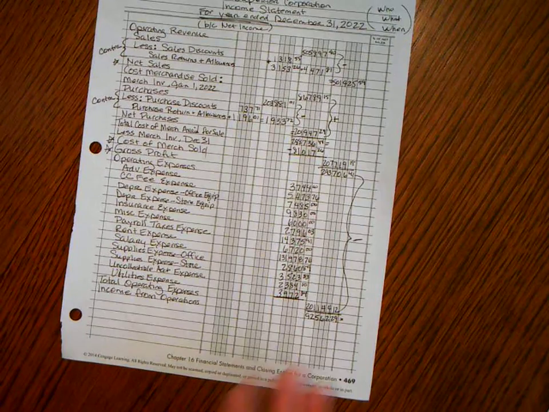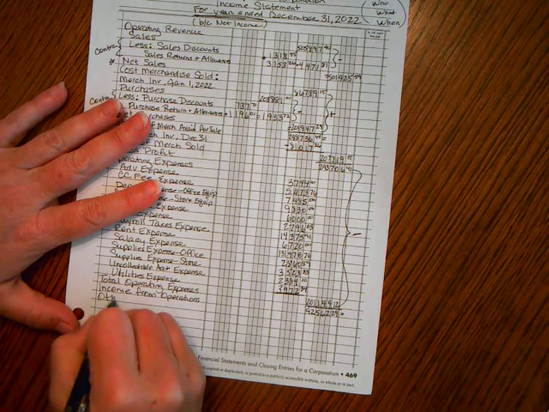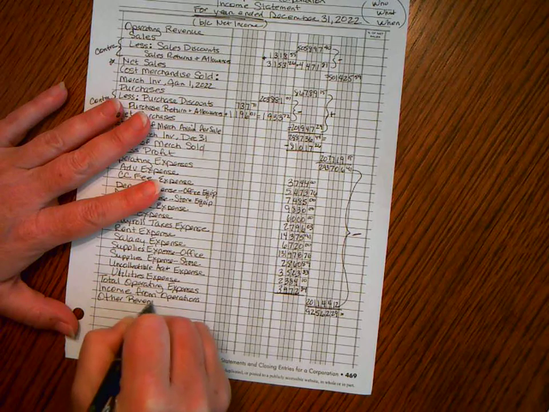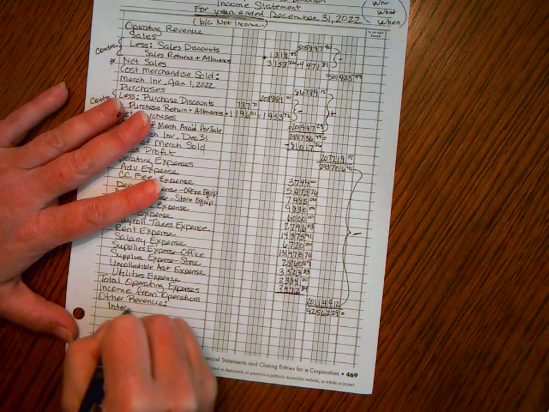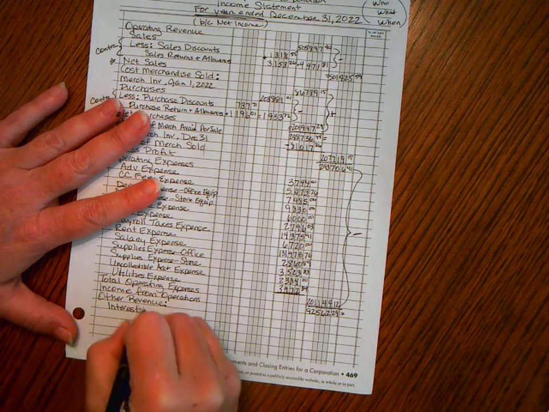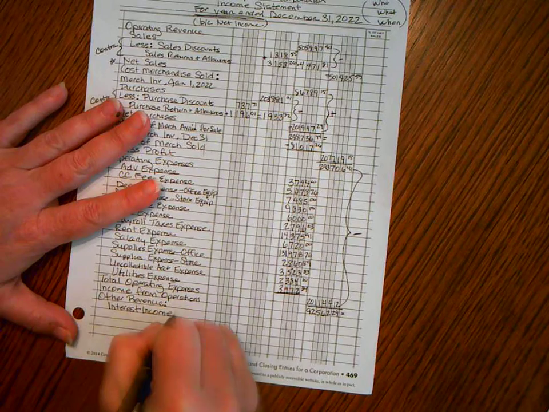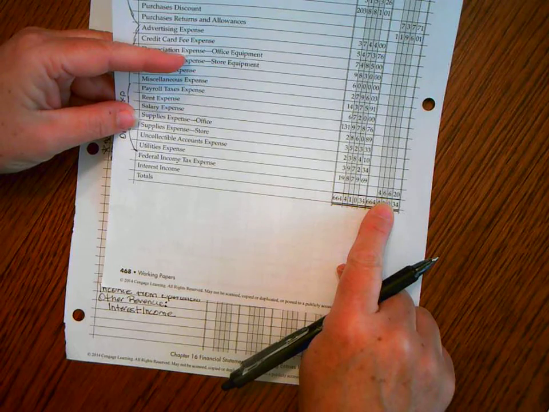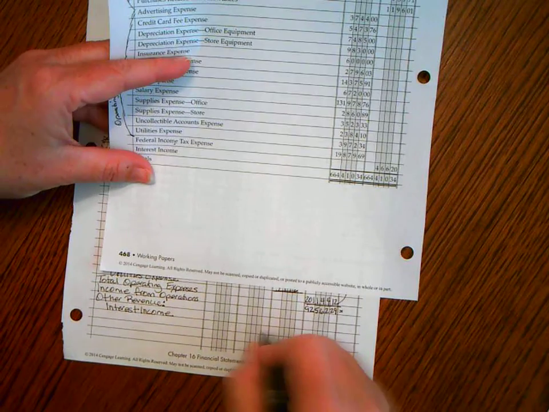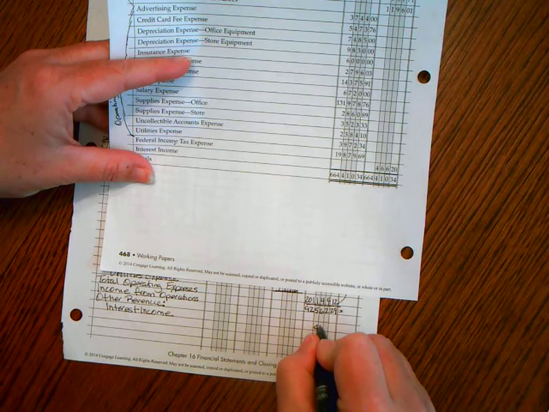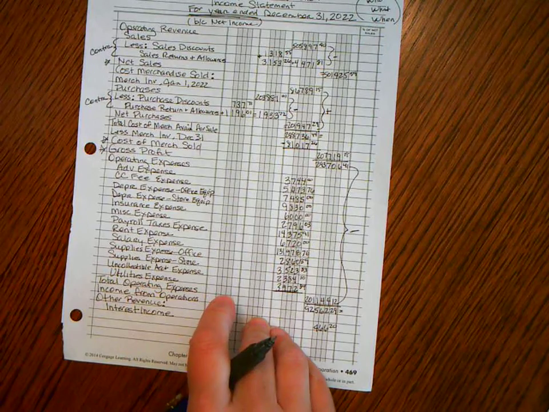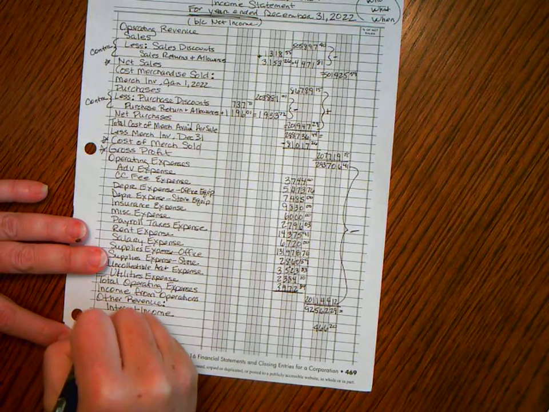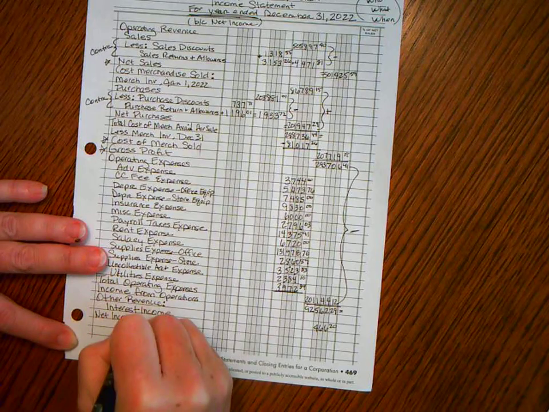Okay. Then we've got these extra little sections. So we're going to do an other revenue. Okay, and we only have one thing. You could have a couple of things here. You probably won't have a lot. There may be one or two things. Interest income. We've got that right here, 46620. Okay, and then this will give us our net income before taxes.